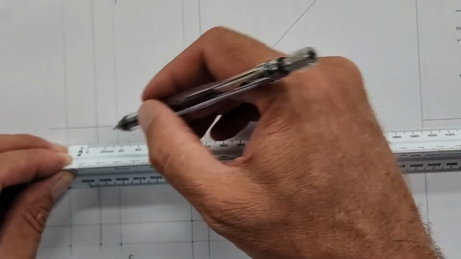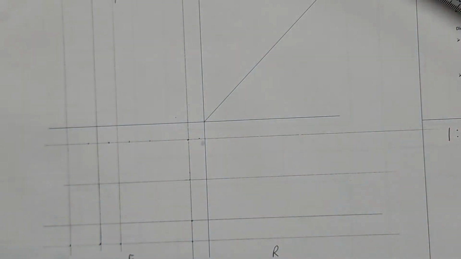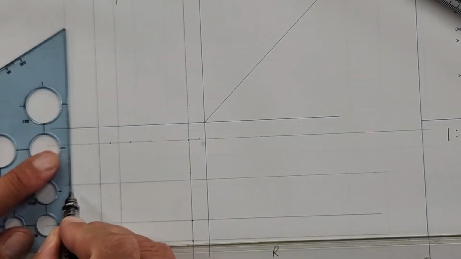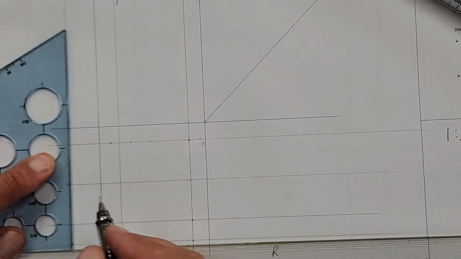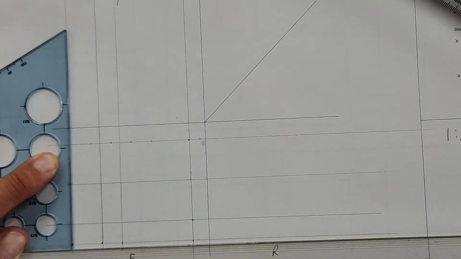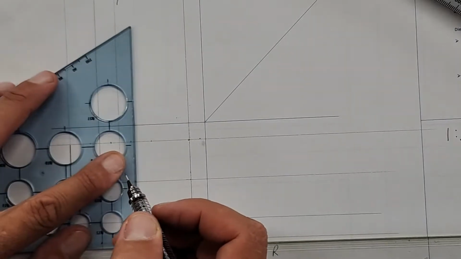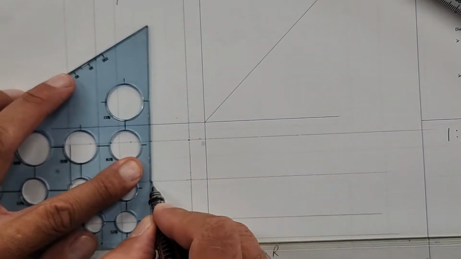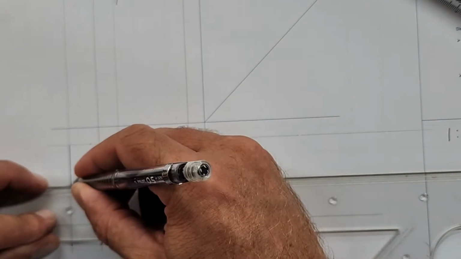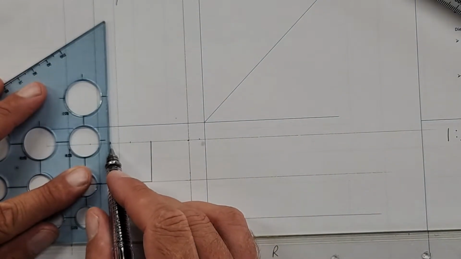And then that 48 has a center again of 24. So I'm going to just start drawing this in here. Okay, that's the center of my radius 24 arc.